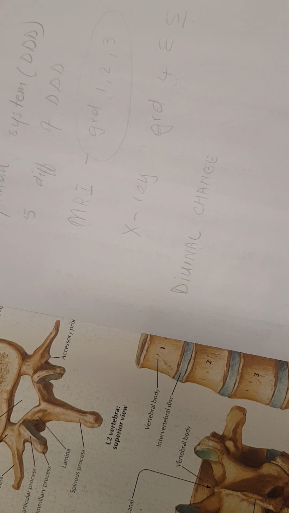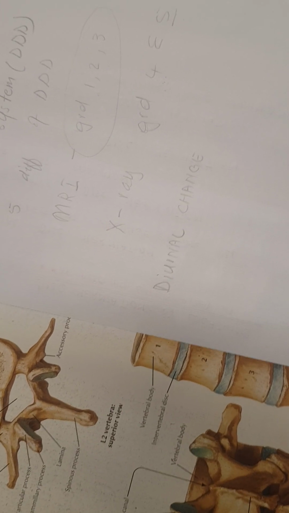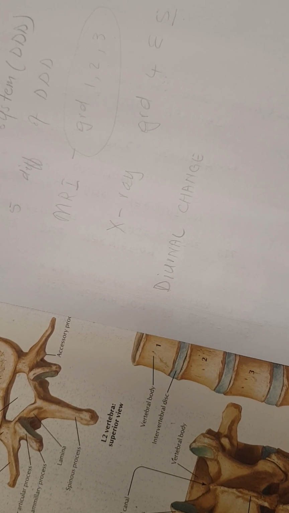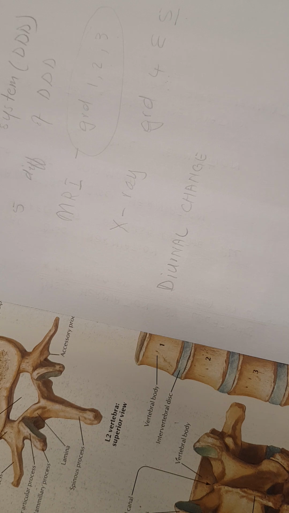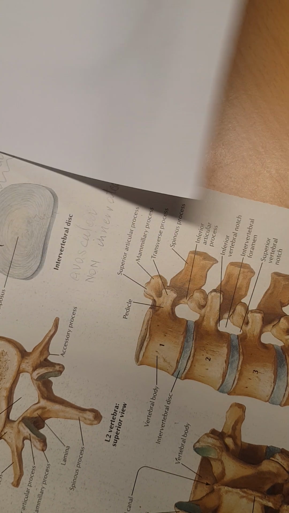Diurnal change is one of the theories of disc feeding. What the diurnal change theory says is diffusion of nutrients.